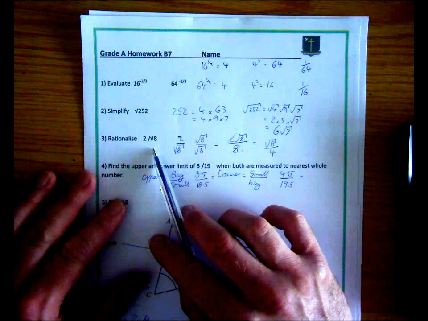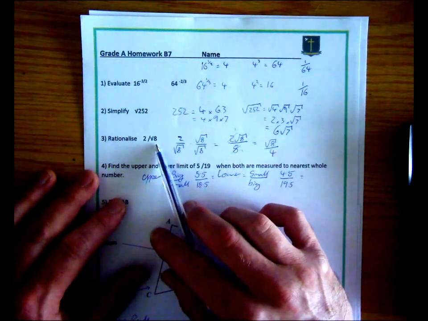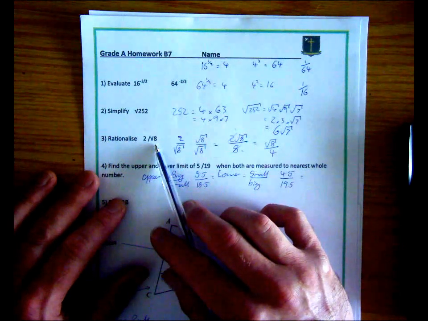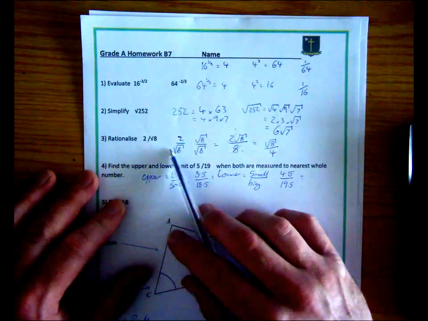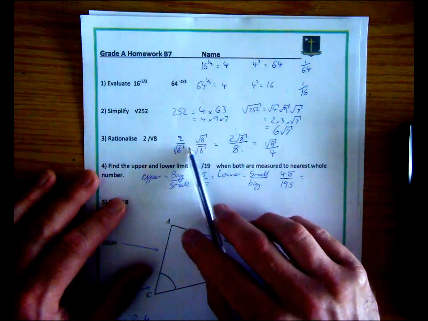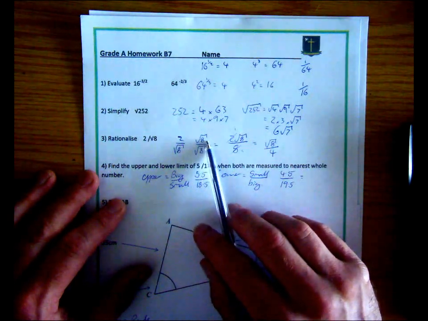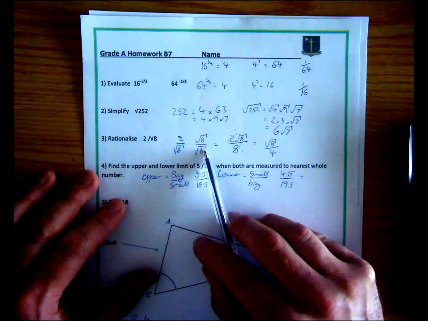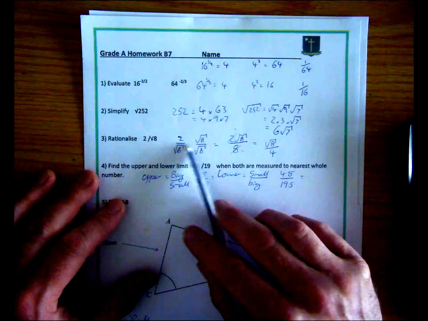Okay, I've got to rationalise the denominator. The denominator is root 8, so I don't want any surds on the bottom. So if I multiply root 8 by root 8, I'm actually going to get 8. So if I multiply the whole fraction top and bottom by root 8, I'm not going to change its size because that's just 1. Times something by 1, it's not going to change size.